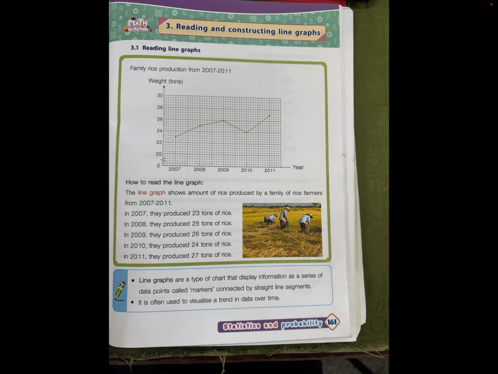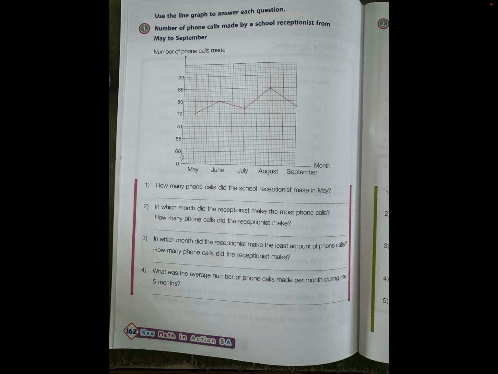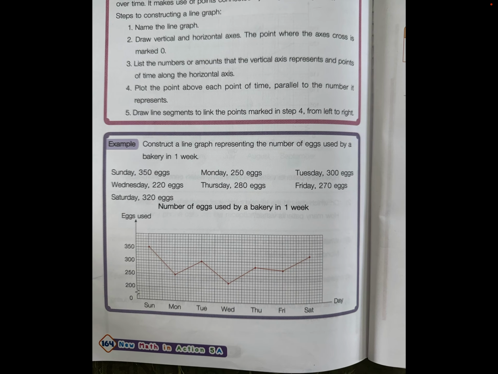All right, again, more work for you to do on page 162. See if you can answer the questions underneath the line graph. There's 4 questions there, and you can pause this video now and finish that page for me. Once you finish that page, we'll talk about page 164.